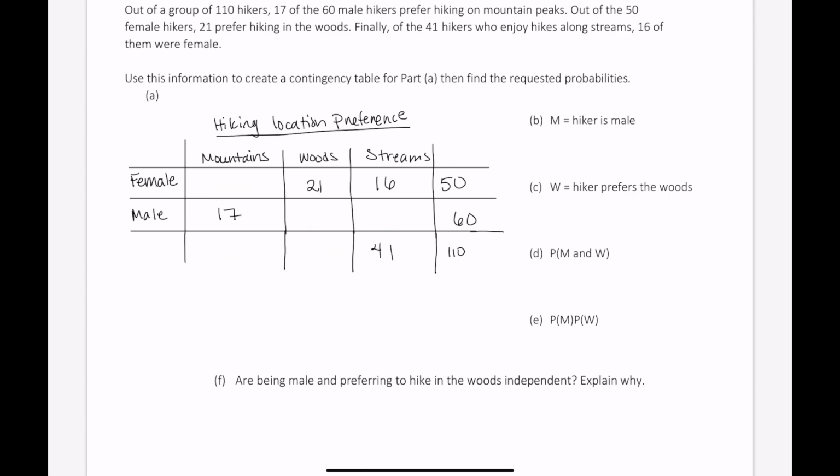So go ahead and pull out a calculator, and once you have your calculator, notice we know the total for this row. There are 50 female hikers, so I know that this cell plus this has to equal 50. So we can subtract 21 plus 16 from 50, and that gives us 13. Well, that's really helpful now because I know here 13 plus 17 gives me 30. So I know there's a total of 30 hikers who prefer the mountains. I know that 13 female hikers prefer the mountains.